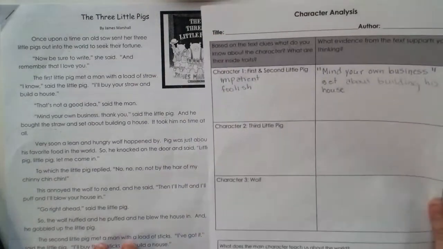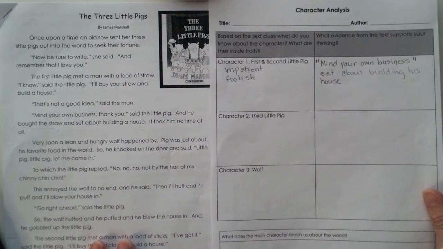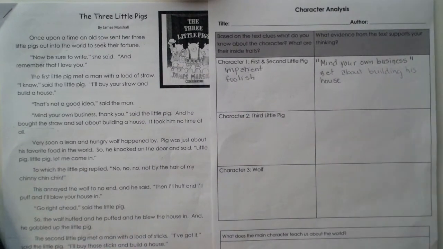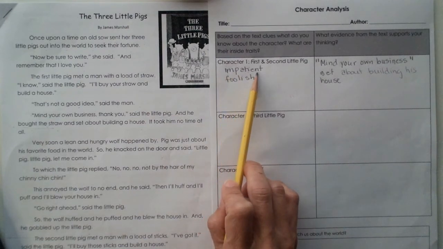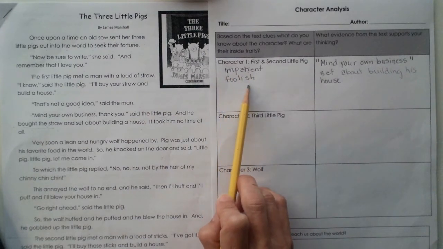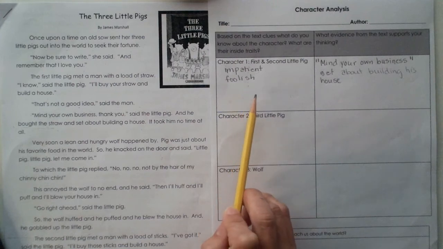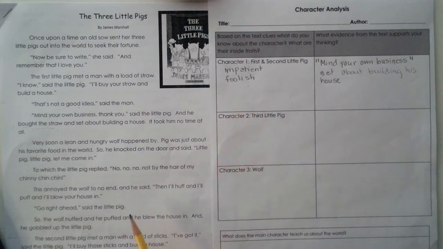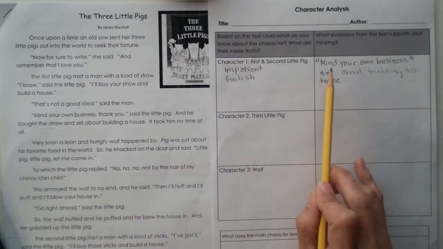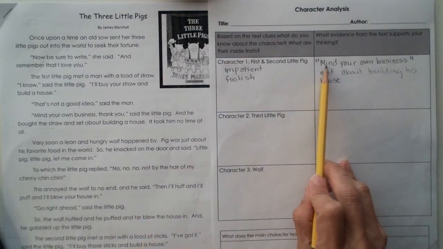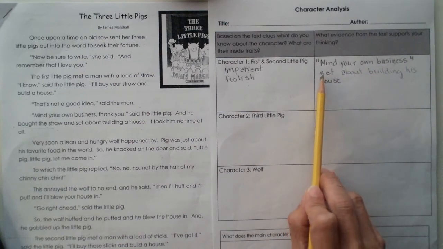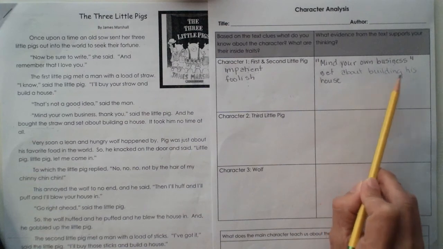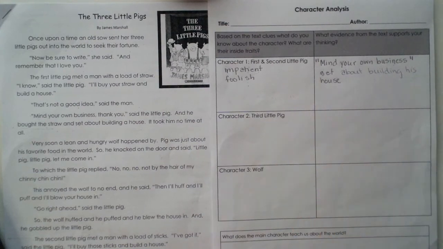Now, readers, we can record that inference on our graphic organizer. The first little pig, I infer, is impatient and foolish. Those are 2 inside character traits to describe the first little pig. My evidence is he said, "mind your own business," and the first little pig "set about" building his house.